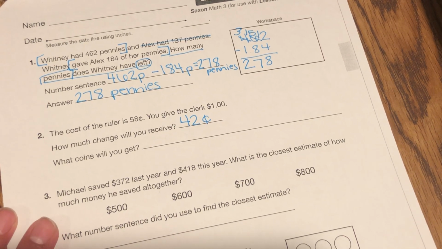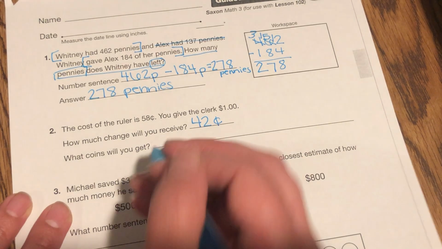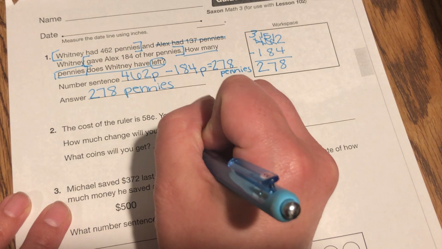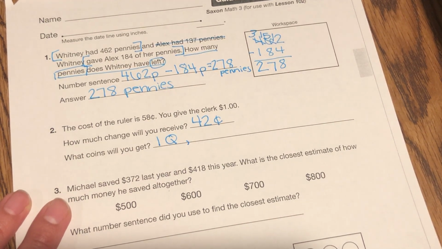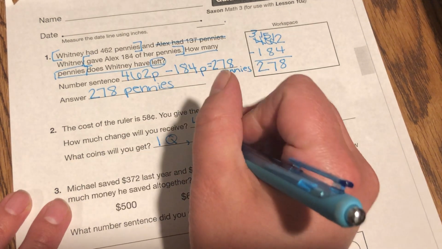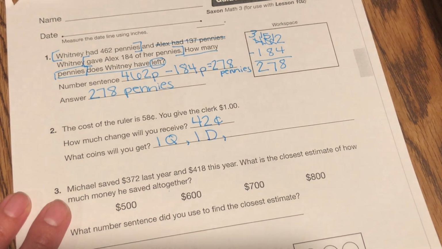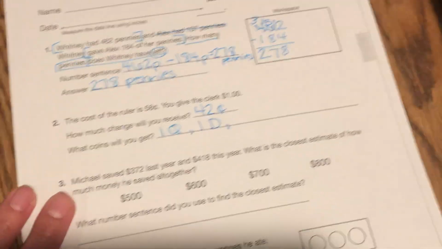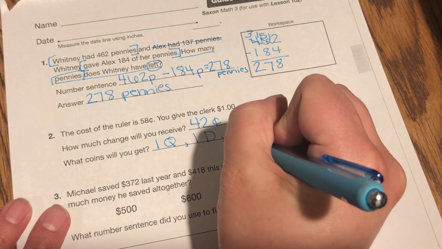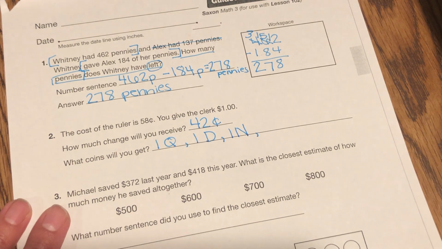Okay, so what coins will I get? What about quarters? How many quarters could I get? You can get 1/4, so 1Q. I'm going to separate these with a comma. So give me 25. If I get a dime, it'll be 35. I can't go above 35, so I have 1 dime. Okay, so I have 35 cents. 5 more would give me 40. So I'm going to do 1 nickel. And how many pennies?